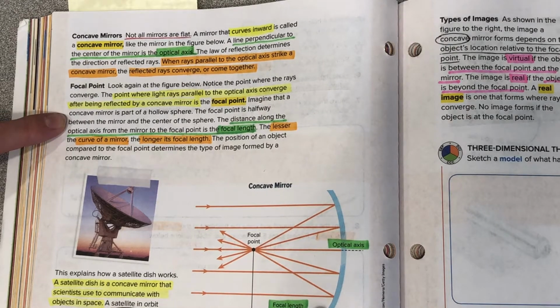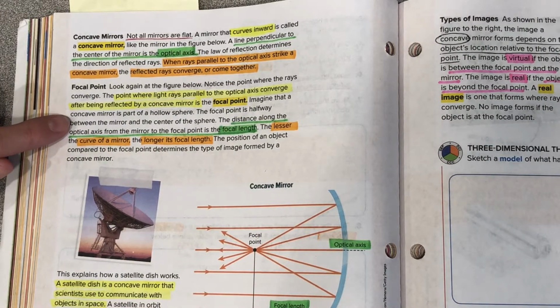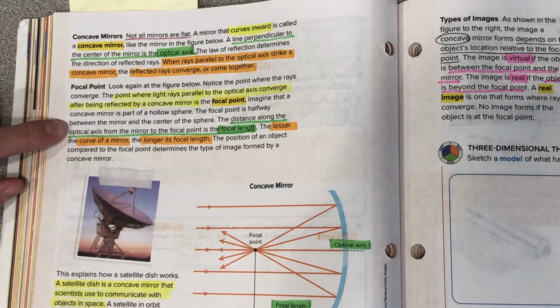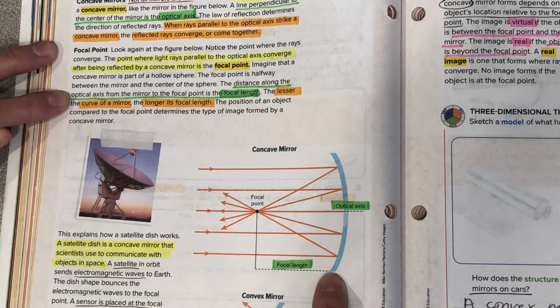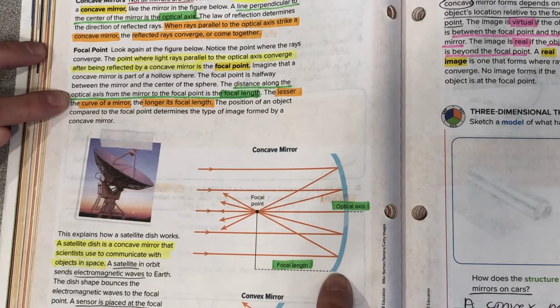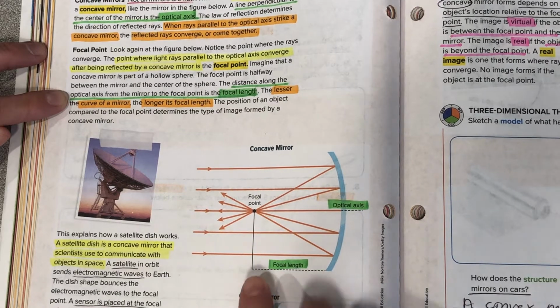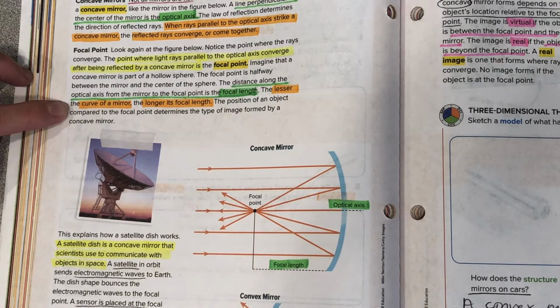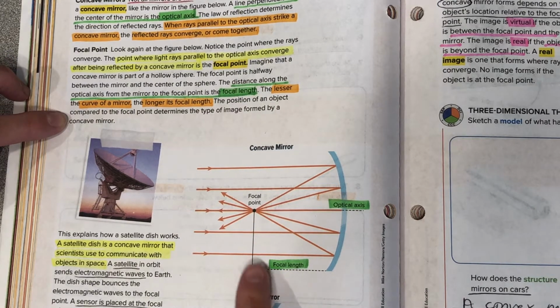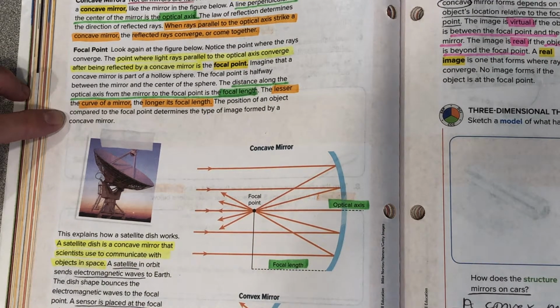Imagine that a concave mirror is part of a hollow sphere. A sphere is like a ball. The focal point is halfway between the mirror and the center of the sphere. The distance along the optical axis from the mirror to the focal point is called the focal length. Okay, from the concave mirror to where the focal point is, that's the focal length. The lesser the curve of the mirror, the longer its focal length. The position of an object compared to the focal point determines the type of image formed by a concave mirror.